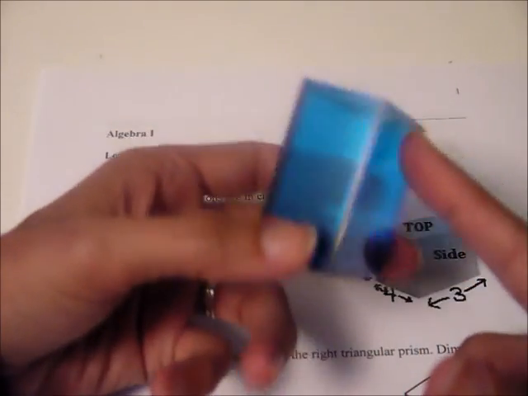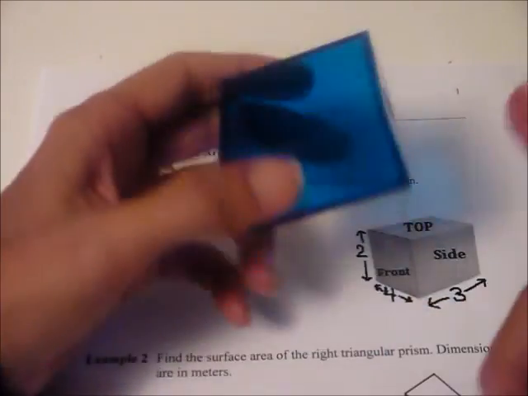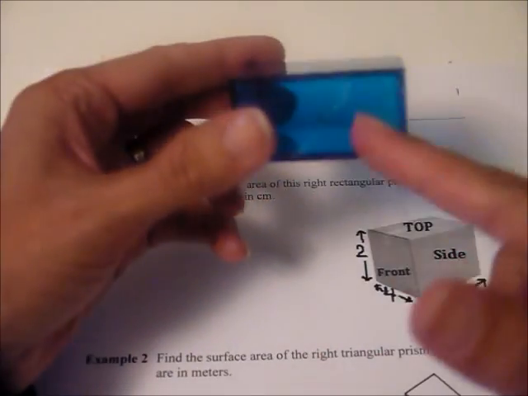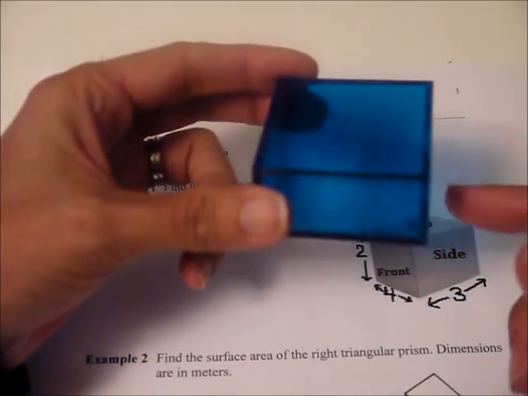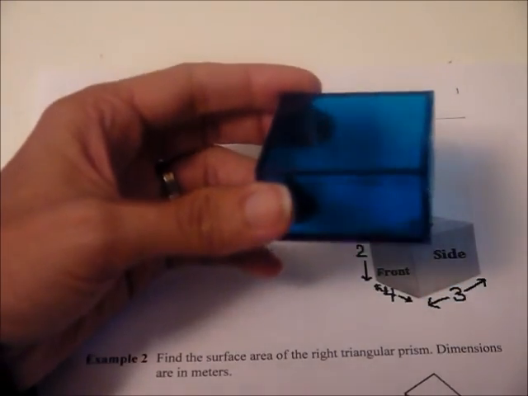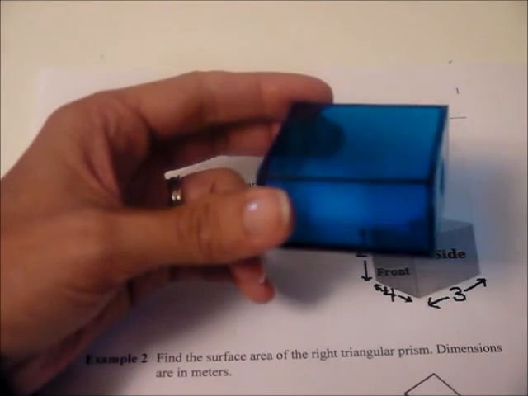What we're saying for surface area is we want the area of each side of these, and there are 6. There's a top and bottom, two sides, we could say, and a front and a back. So there are 6 sides to this one. Later on we're going to do some figures that are not 6-sided.